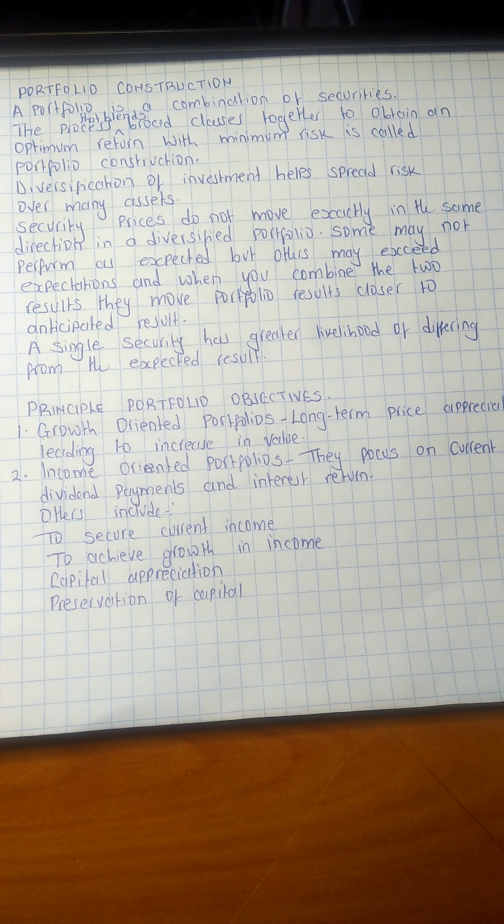Diversification of investment helps spread risk over many assets, because security prices do not move exactly in the same direction. So some may perform as expected, but others may exceed expectations. So when you combine these two results, they move the portfolio results closer to the anticipated results.